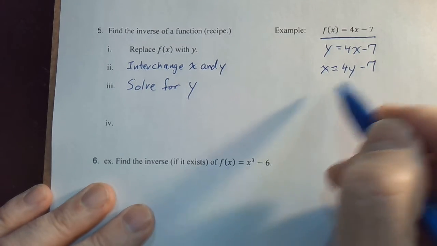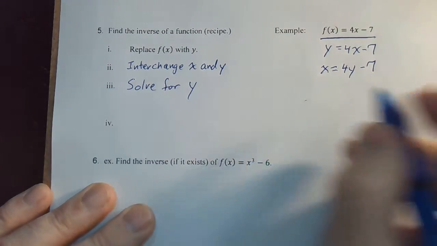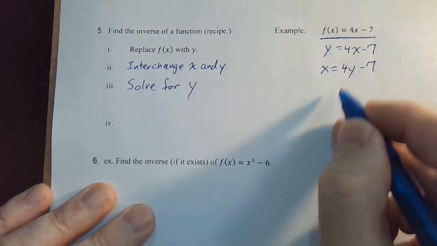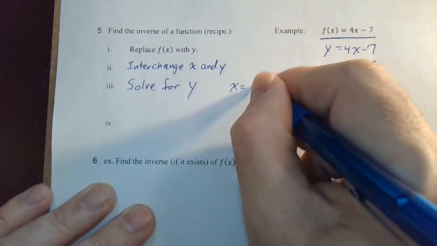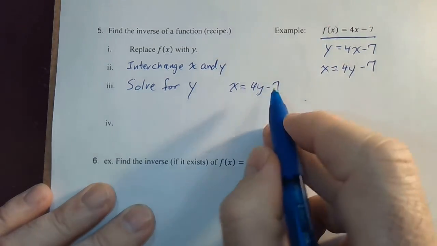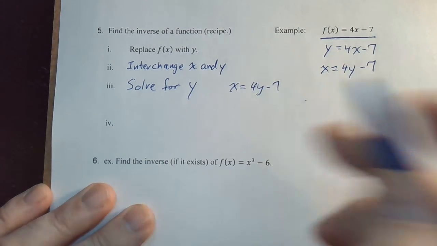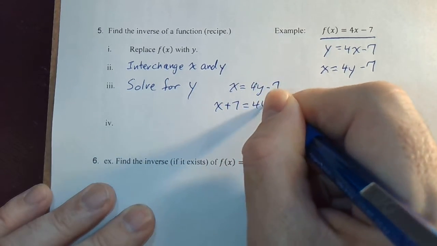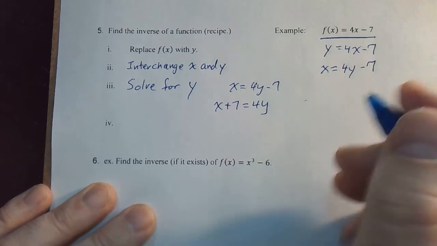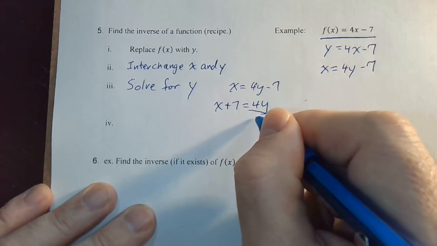So if we want to solve this for y, I'm going to start over here. x equals 4y minus 7. Solving for y, I'm going to add 7 to both sides. x plus 7 equals 4y. And I can simply divide both sides by 4.